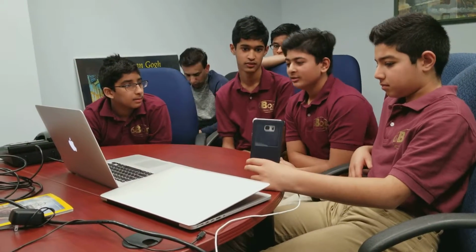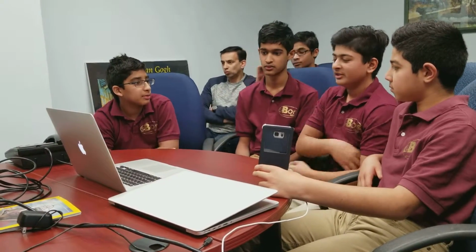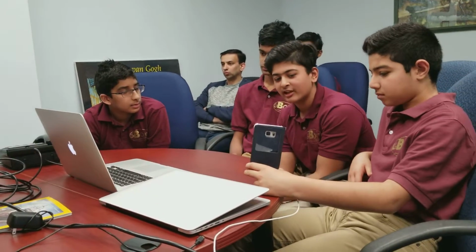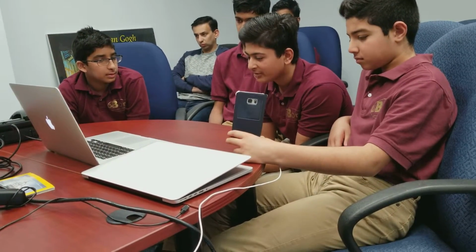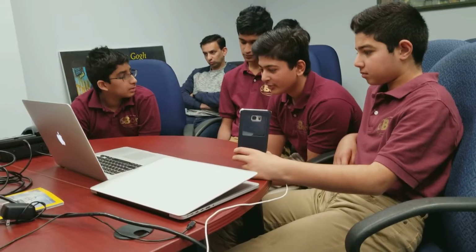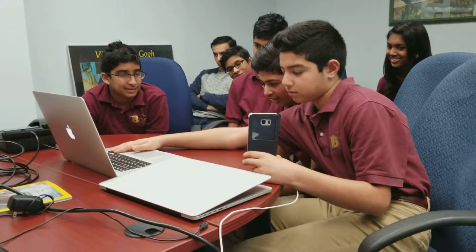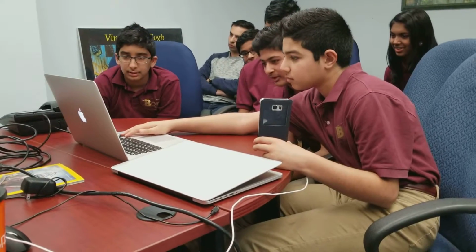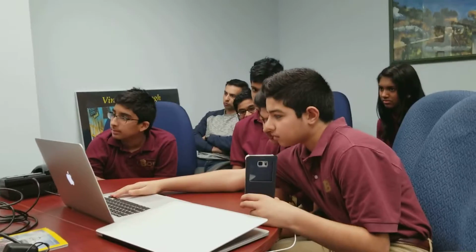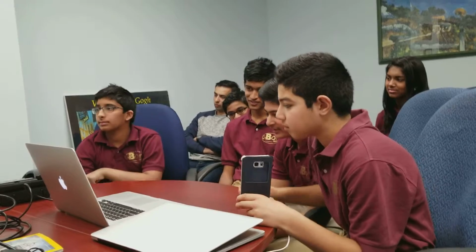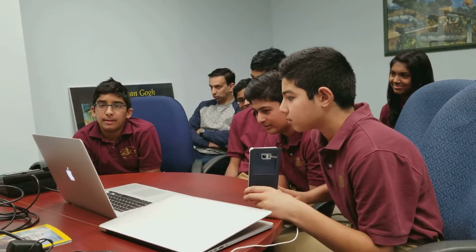So basically, what are the three CAD softwares? The three main CAD softwares we use to actually build the robot are PTC Creo, Autodesk Fusion 360, and Inventor Pro 2018. Each CAD software has its pros and cons.